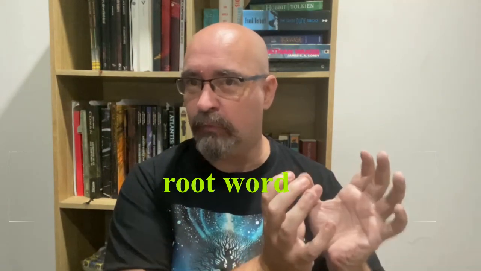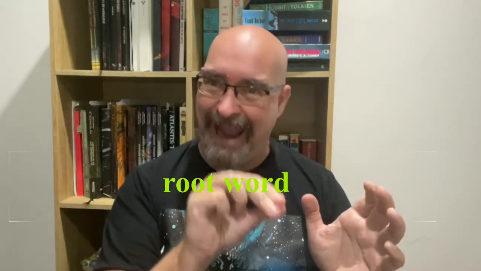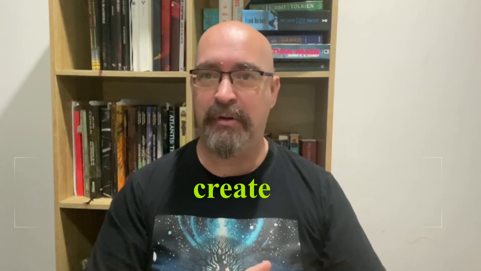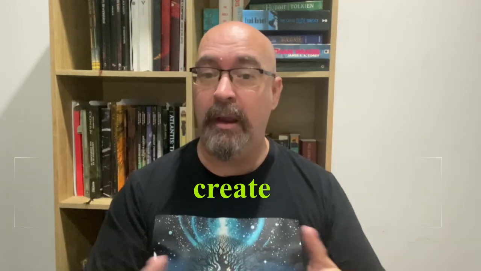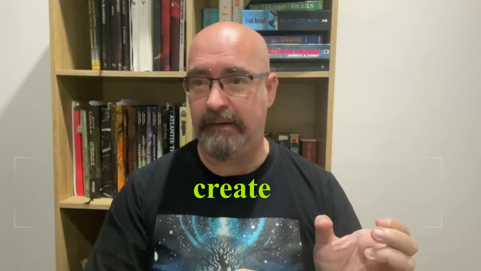Now, the original word that we're using, we call that the root word. So you have your root word, and then you're going to start adding suffixes. You start adding suffixes to the end of that root word, and you're going to change it from a noun into a verb, into an adjective, etc. So a very good example for this is the word create. Create, of course, means to make something. So create is a verb. So our root word is create.